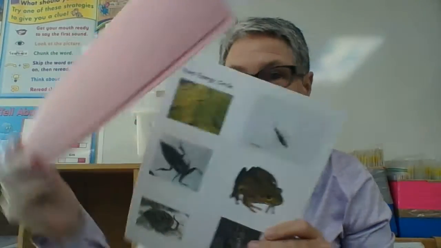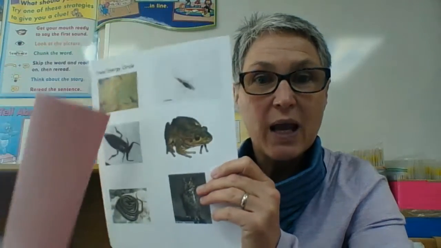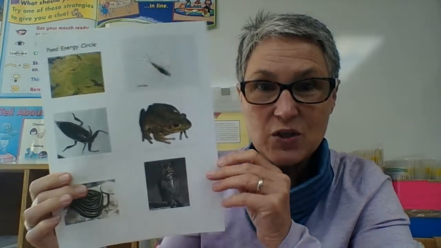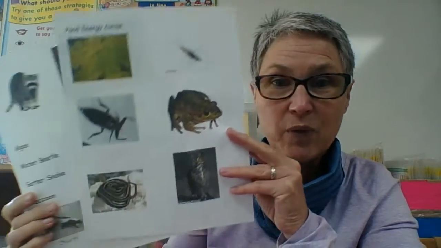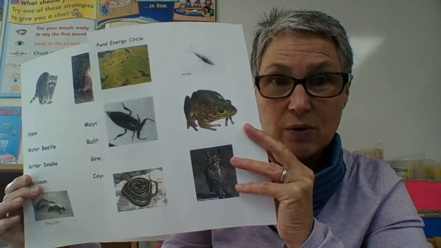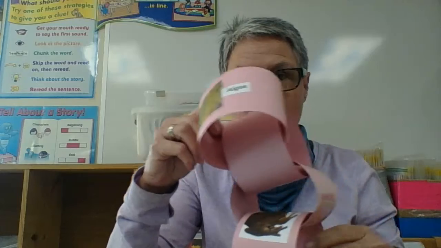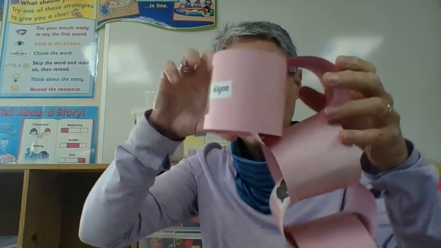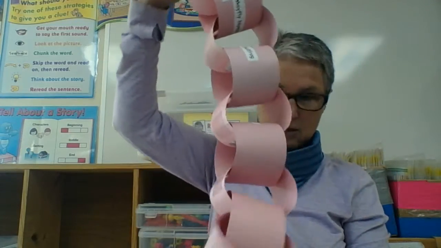So, in making a food chain, that's exactly what we're going to start with today. We're going to get your items where you have some pink strips like this, and then you have some images of all the animals that were in our story today. You're going to cut out those animals and plants and put them on one of the strips. Then you'll need to link them all together to make your own food chain.